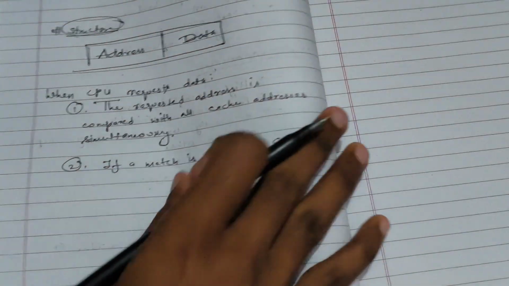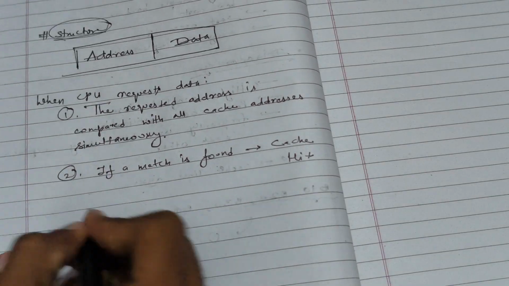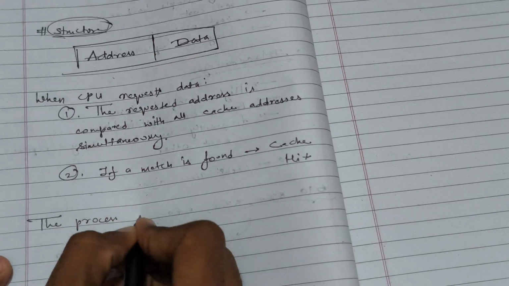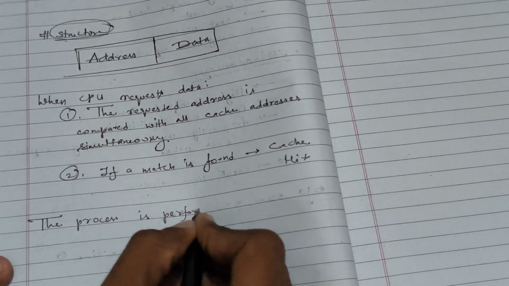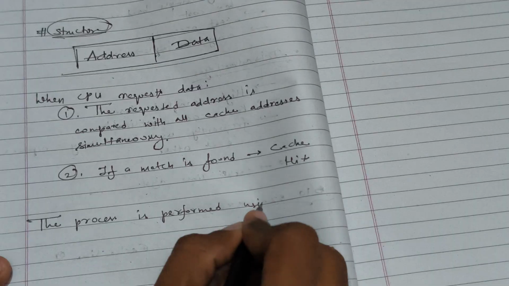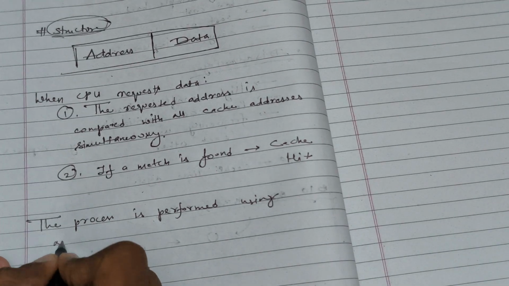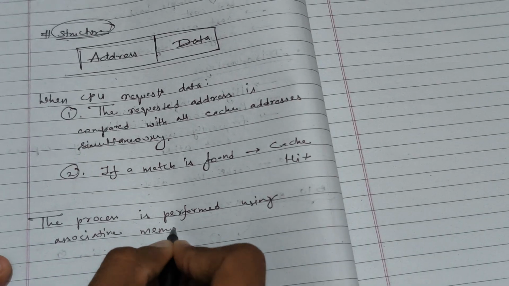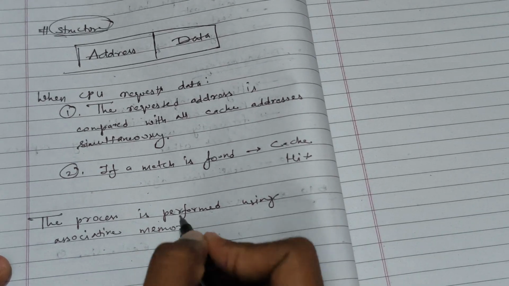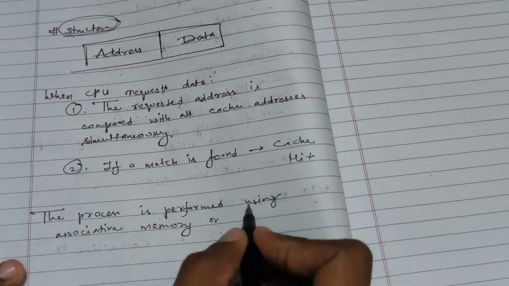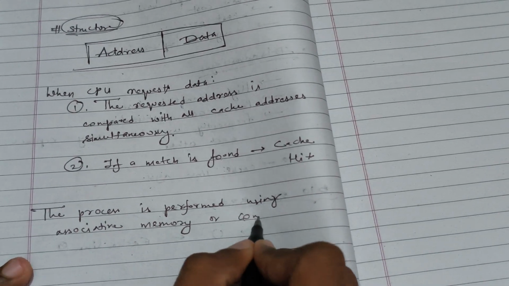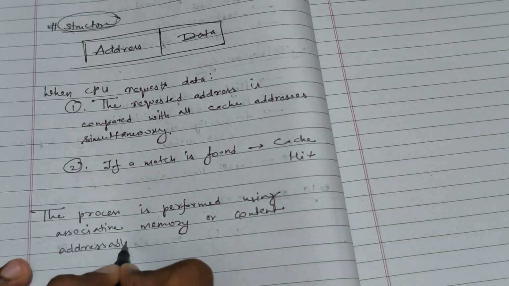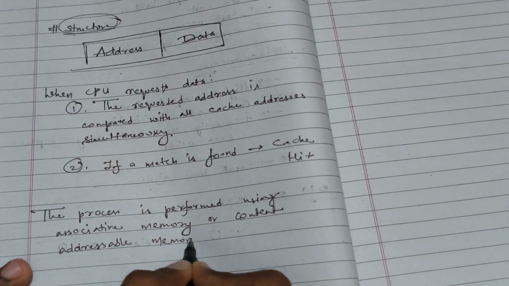That particular process is performed using associative memory. From here the name associative mapping comes: associative memory, or content addressable memory.